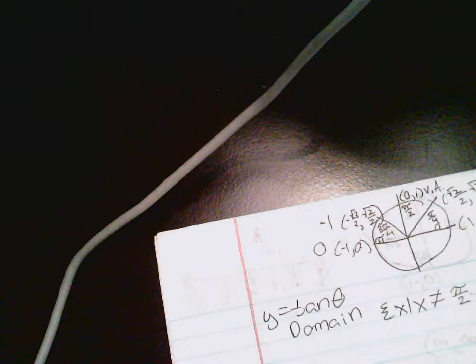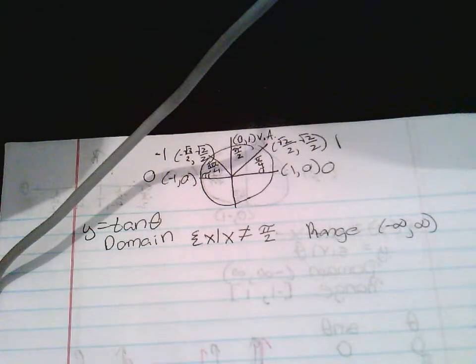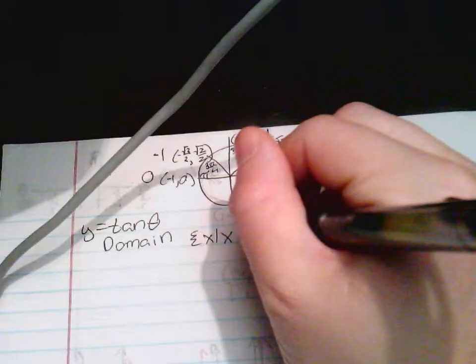So the domain is all numbers such that x can't equal pi over 2 times a number.